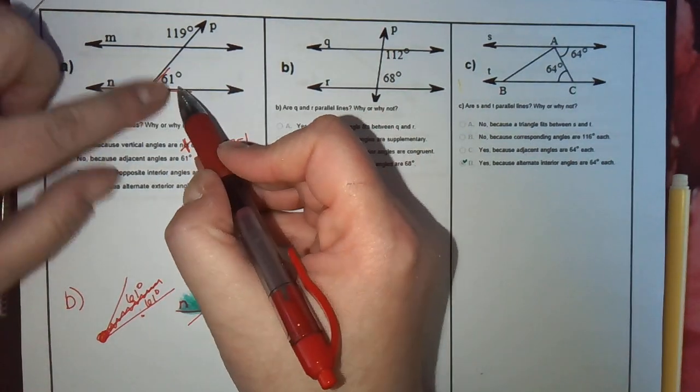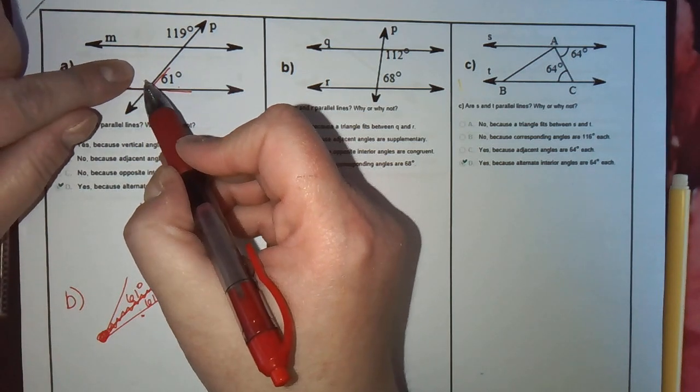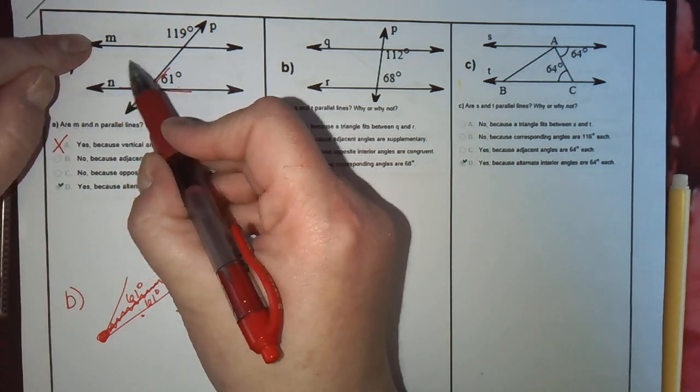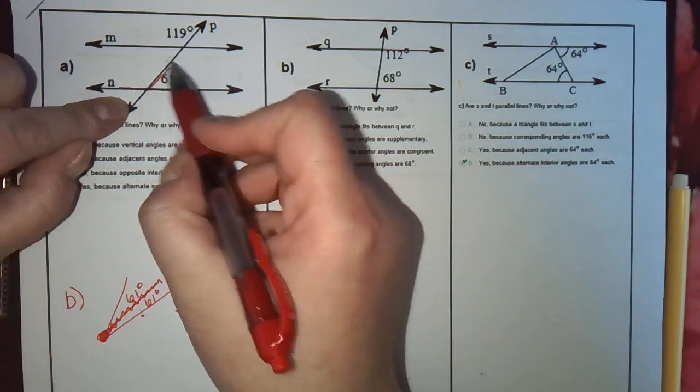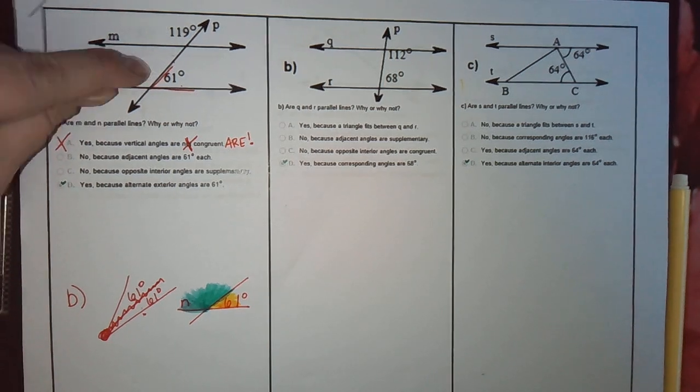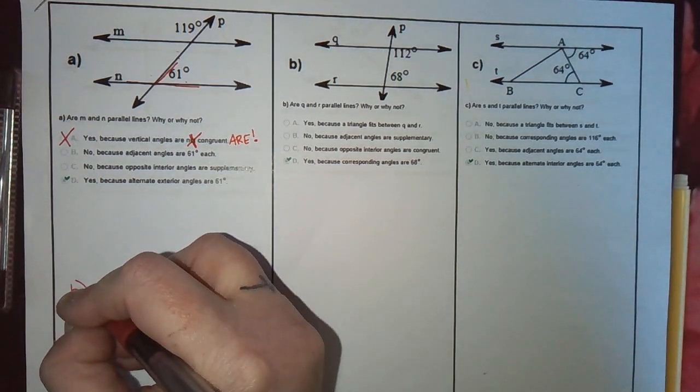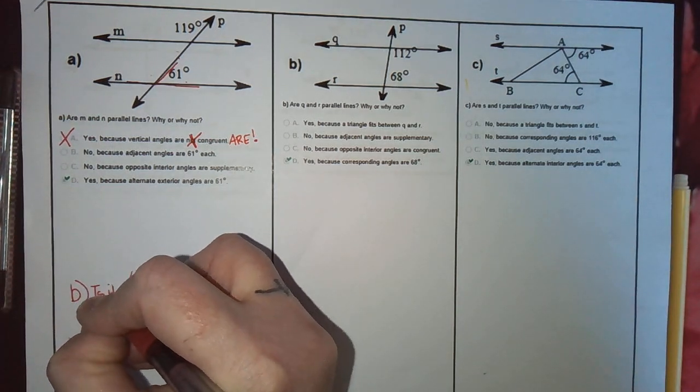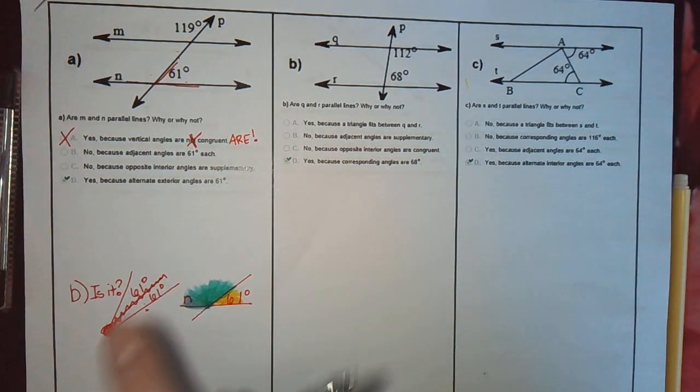Yes, this is 61, but this big guy, he's big. He's obtuse. So part B is wrong because we don't know what this other angle is, but it surely is not 61 like this. Part B is asking, does it look like this?